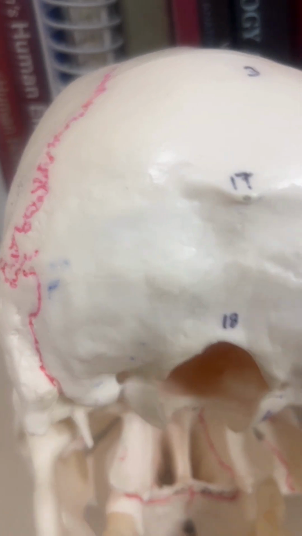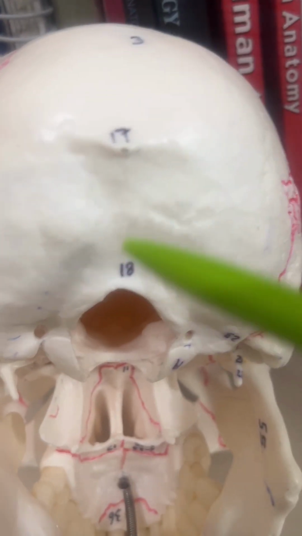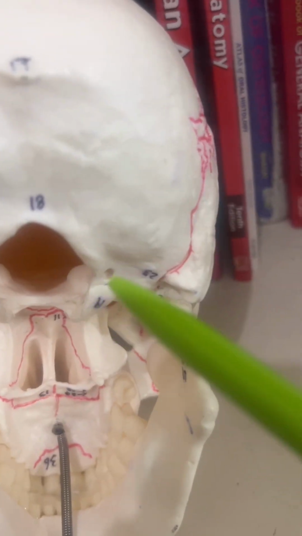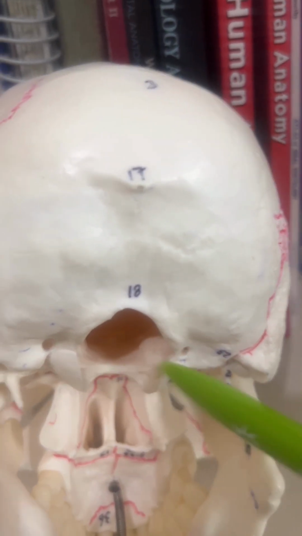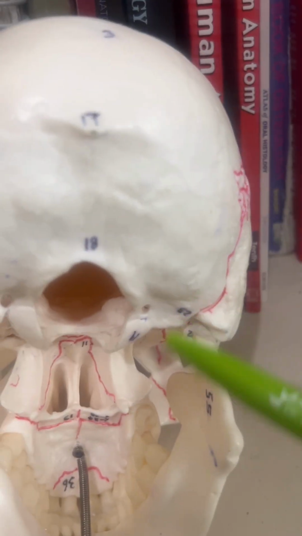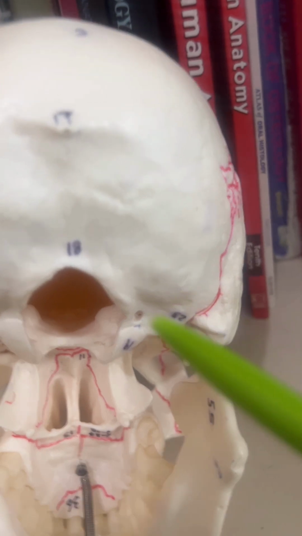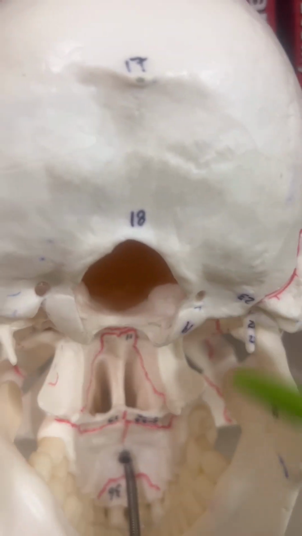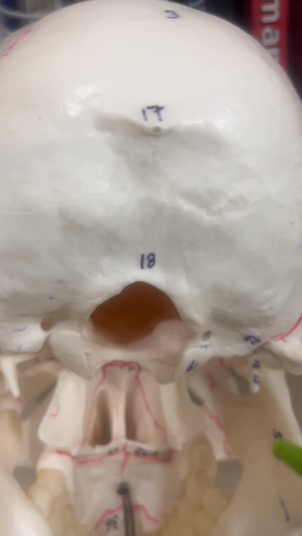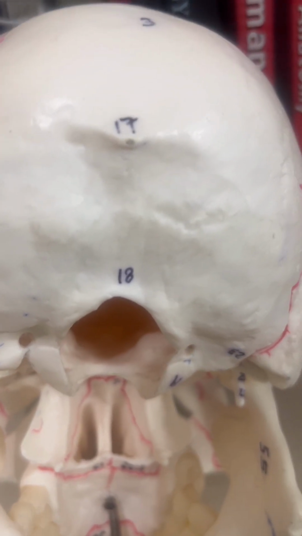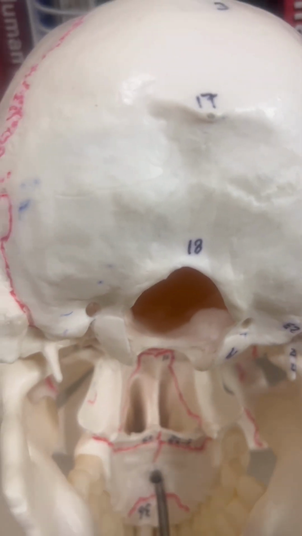It has three parts: the squamous part, the basilar part, and the condylar part. The squamous part is the expanded part above and behind the foramen magnum. The basilar part is the quadrilateral thick part in front of the foramen magnum. The condylar part lies laterally on each side of the foramen magnum, bearing the occipital condyles.